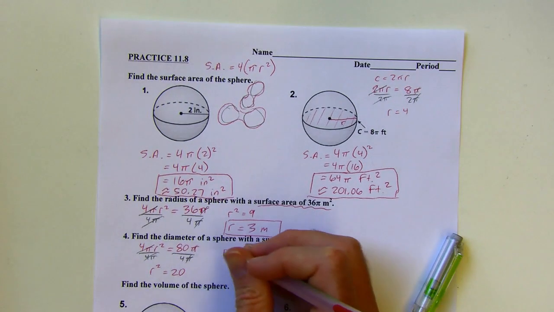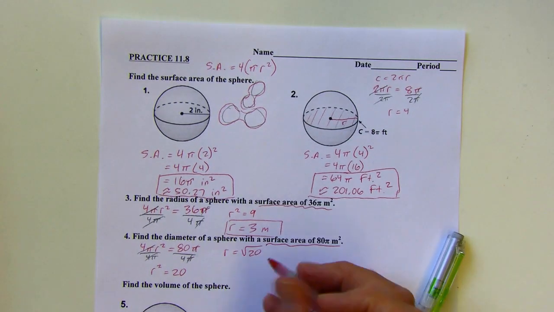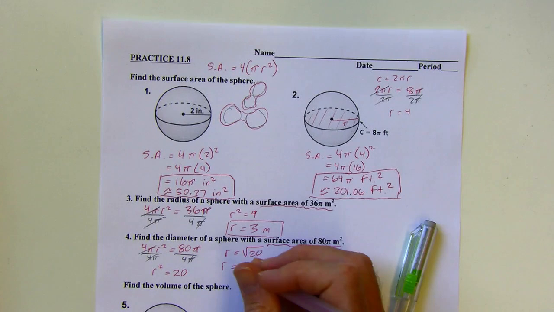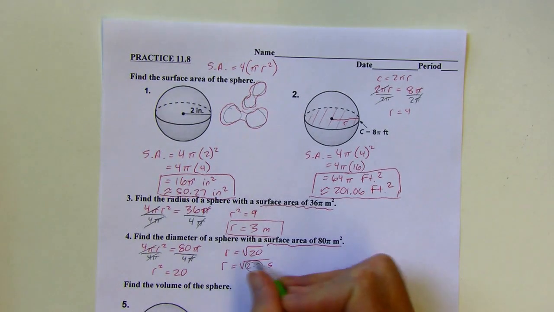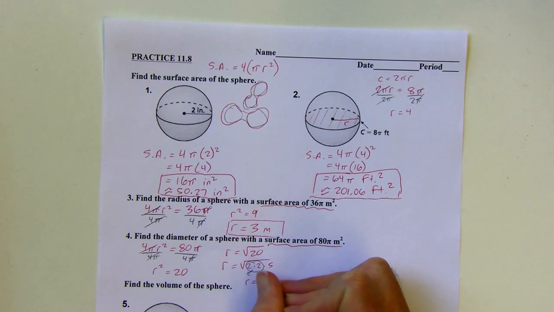Okay, so my radius is going to be the square root of 20. I can put that in simple radical form. So let's go ahead and do that. So, 4 times 5 is 20, or 2 times 2 times 5. So I got a pair of twins in there. So one of those gets out, one doesn't, right? So my radius is 2 root 5.